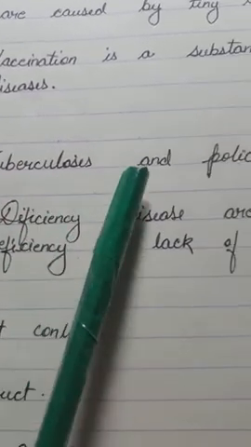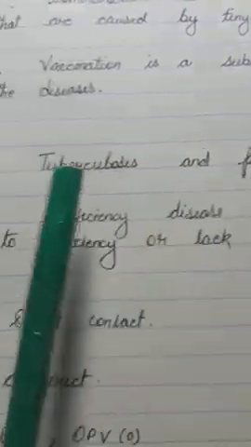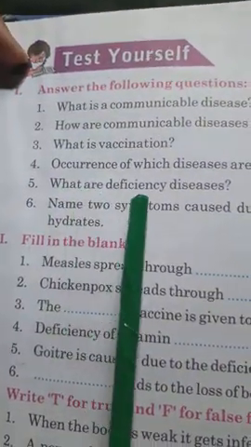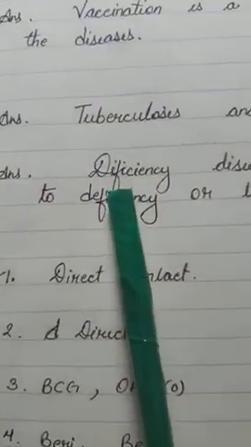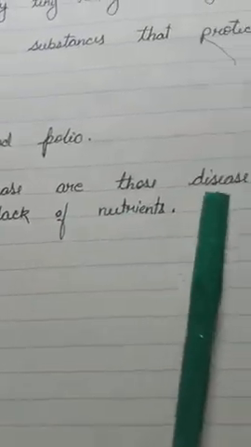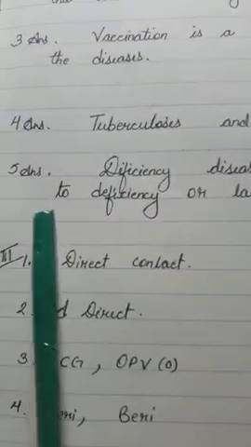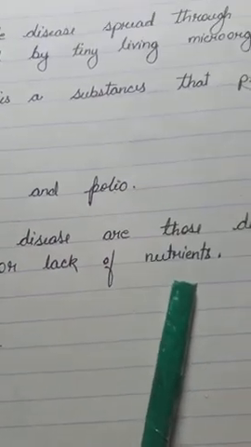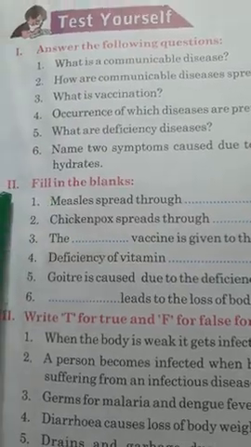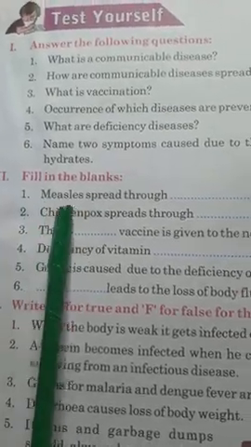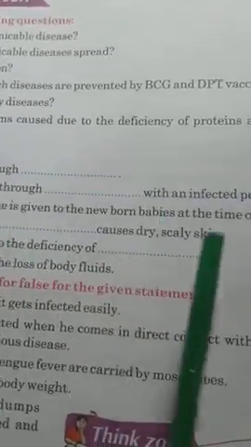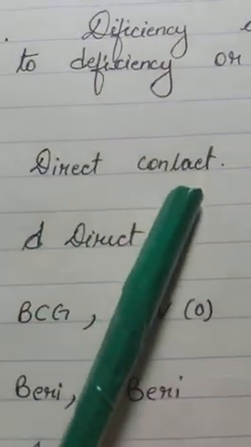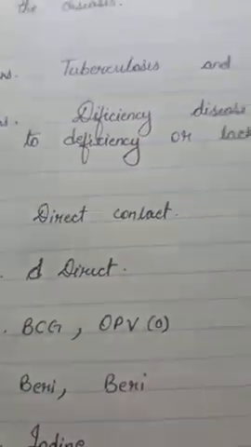Tuberculosis and polio. Number 5, what are deficiency diseases? The answer: deficiency disease are those diseases caused due to deficiency or lack of nutrients. Okay? Exercise 2, fill in the blank. 1, measles spread through dash, that is direct contact. Direct contact.